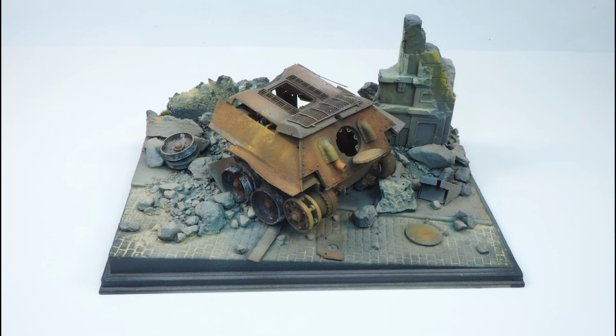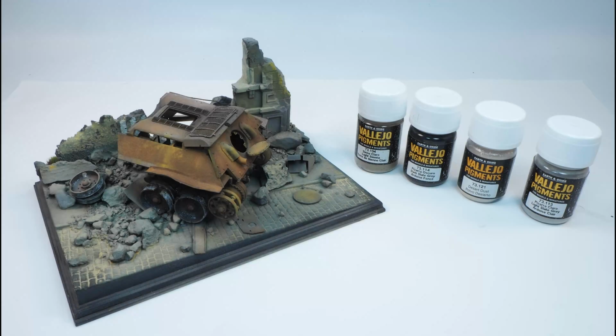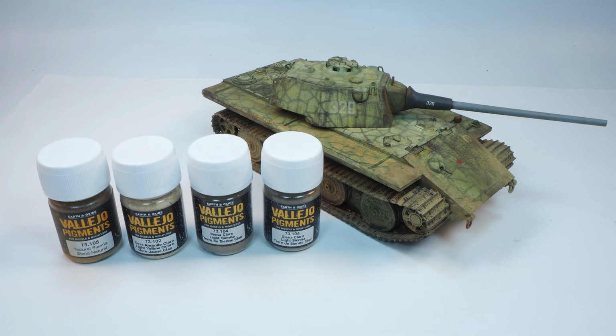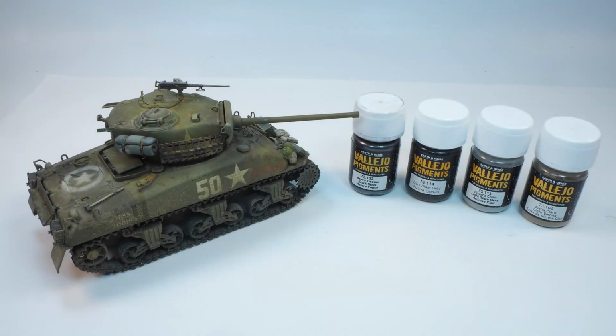In today's video, we will show you how we can create dust, dirt, and mud effects using references from the Vallejo Pigments range. Vallejo's range of pigments offers a wide variety of shades that will allow us to create interesting dirt effects and textures in a quick and easy way.